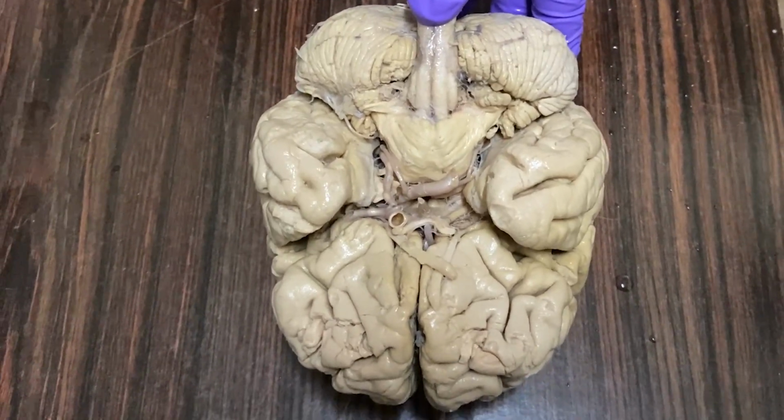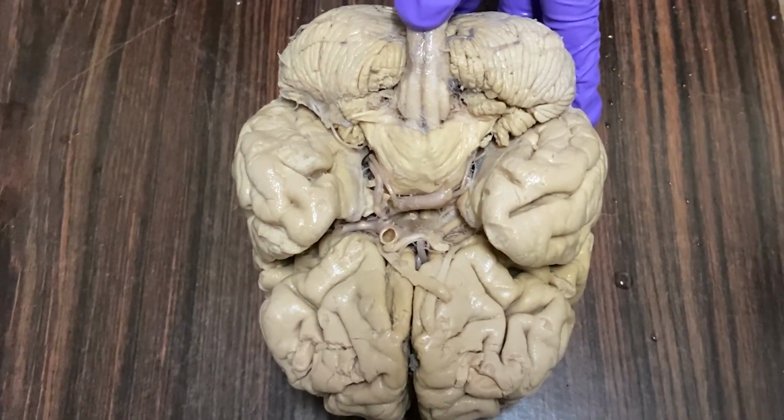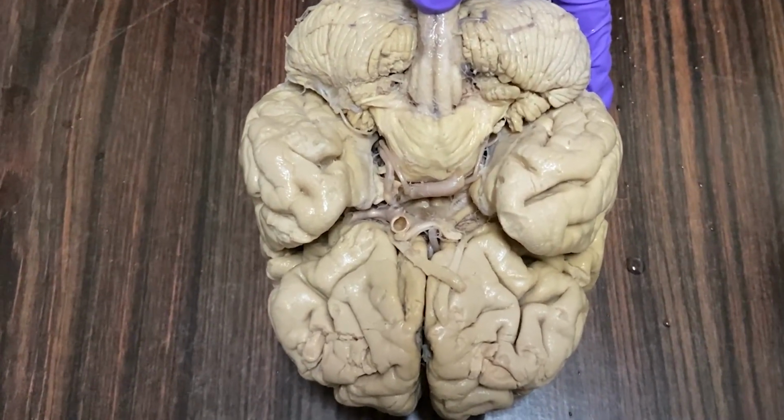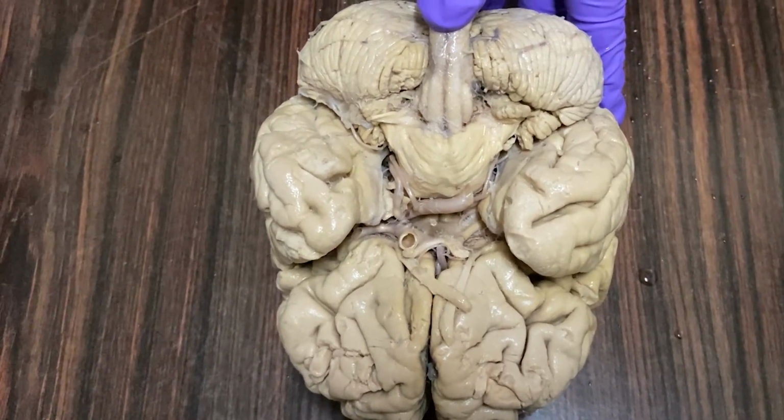So remember the three primary brain vesicles, then the five secondary vesicles, and their derivatives. What I told you are derivatives of the lateral wall. Later on, we'll discuss what happens to the lumen of these cavities.